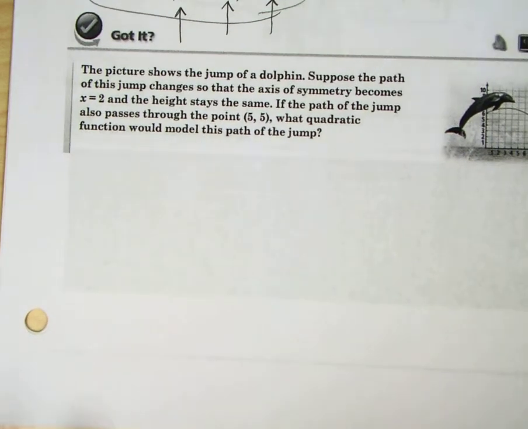The "Got it?" question in part 5. The picture shows the jump of a dolphin. Now suppose the path of this jump changes so that the axis of symmetry becomes x equals 2, but it stays at the same height. If the path of the jump also passes through (5, 5), what is the quadratic function that would model the path of the jump? Well, you're going to do the same thing.